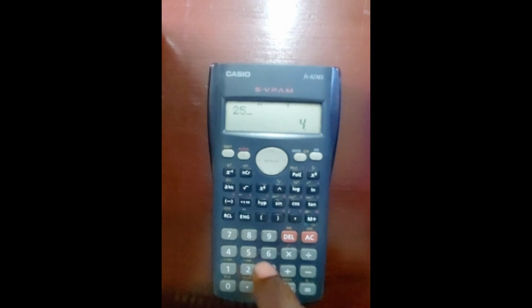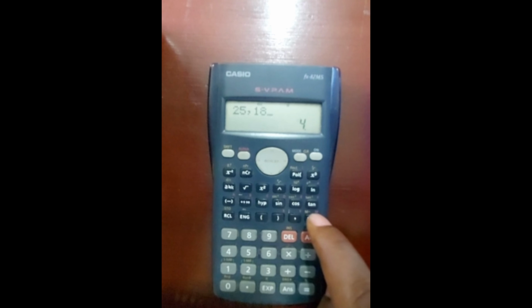15, 13, data. 20, 16, data. 25, 18, data. 30, 21, data. 35, 22, data. 40, 24, data.